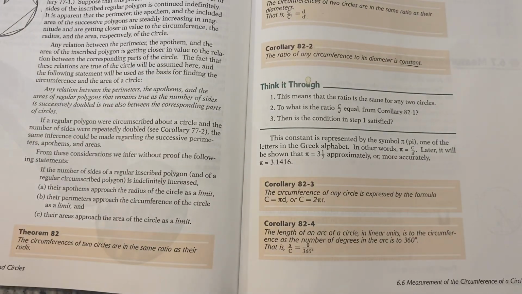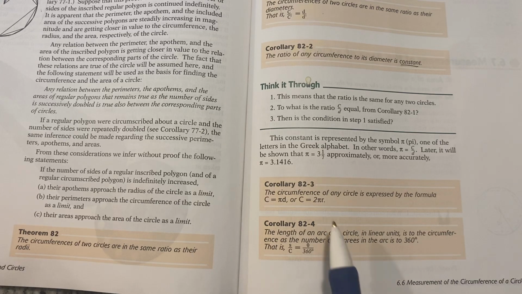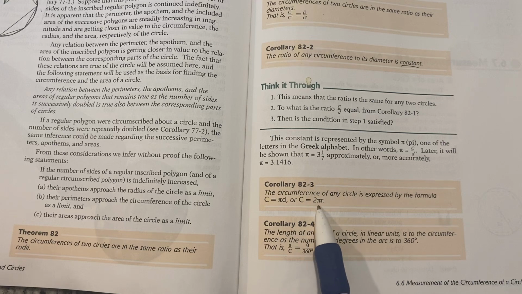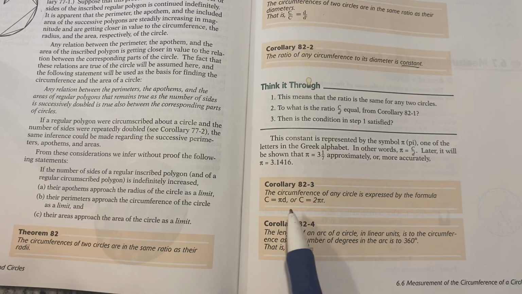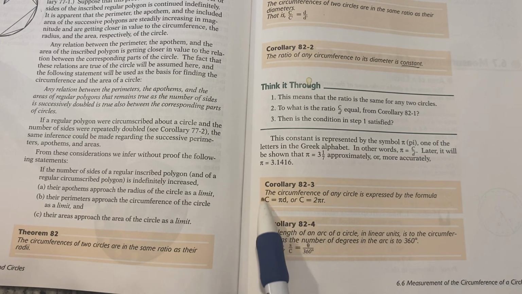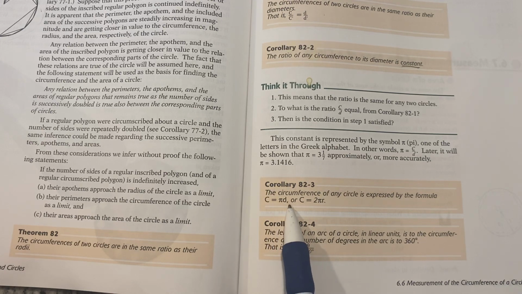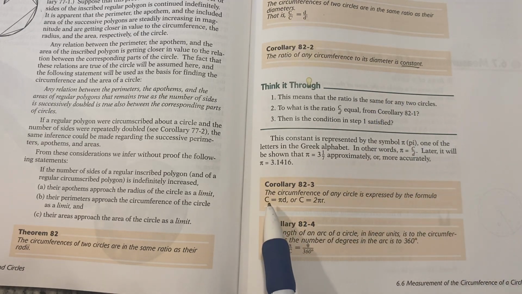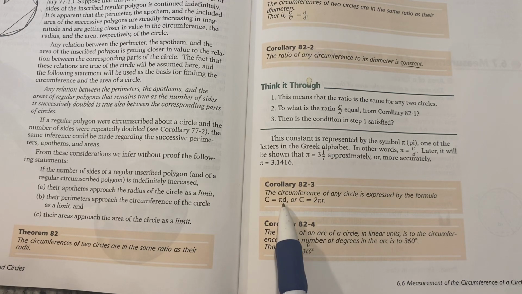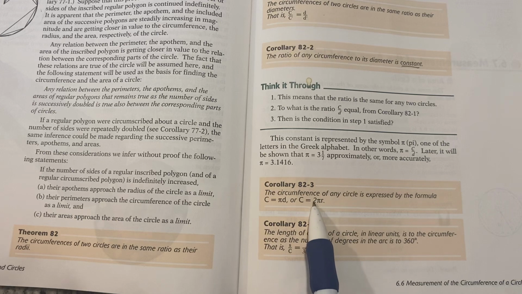Going on to Corollary 82.3: the circumference of any circle is expressed by the formula circumference equals 2 pi r, or pi times the diameter. It's important. Or if you don't want to use the diameter, you can use 2 times the radius, 2 pi r. You've learned this before.